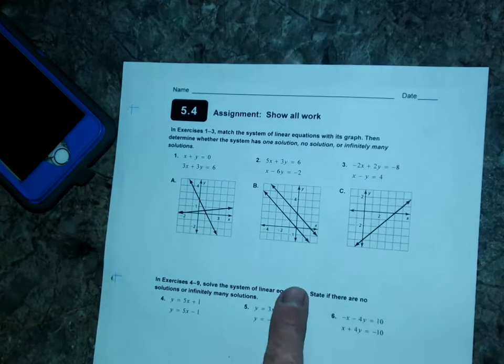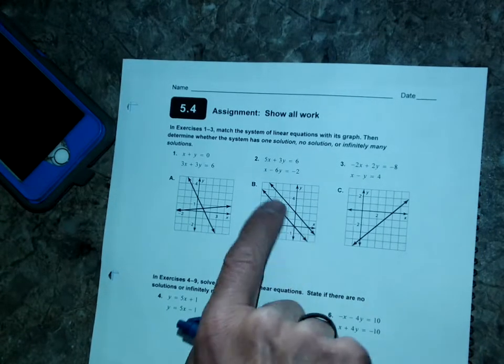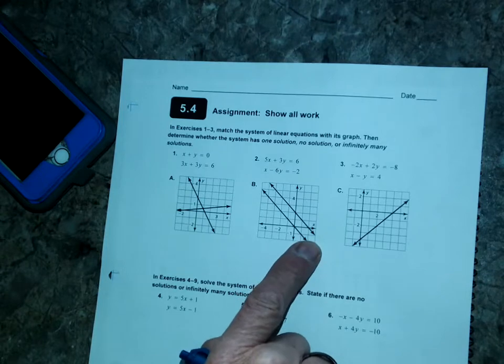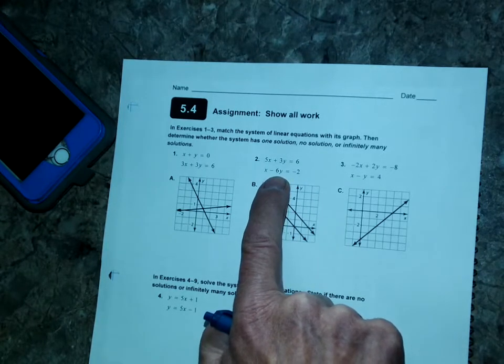The second case is 2 parallel lines. How do we know they're parallel lines? They'll have the same slope, but if they're parallel, they'll never intersect. So for these 2 equations, if we were to do the problem, which we will, we'll get no solution.